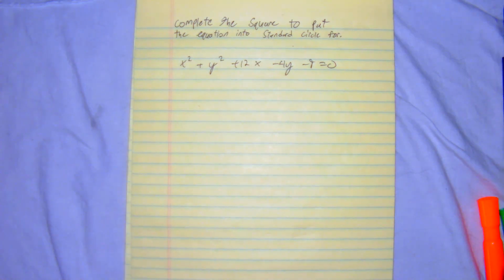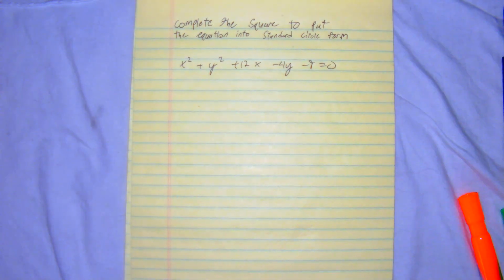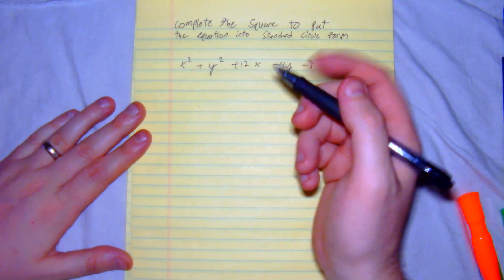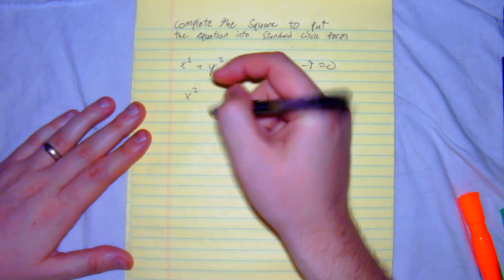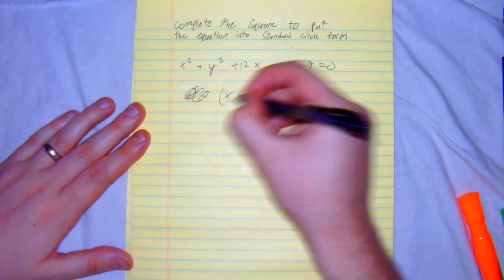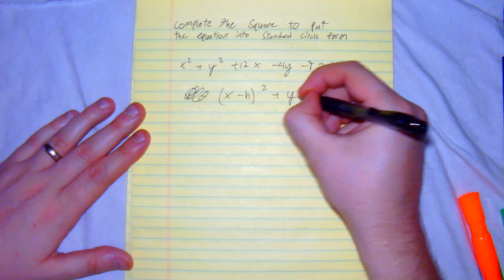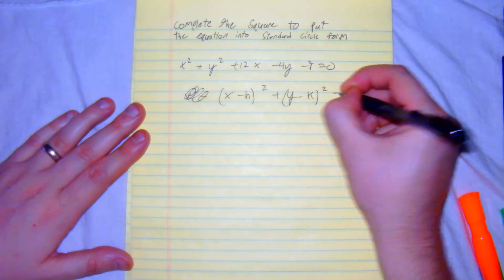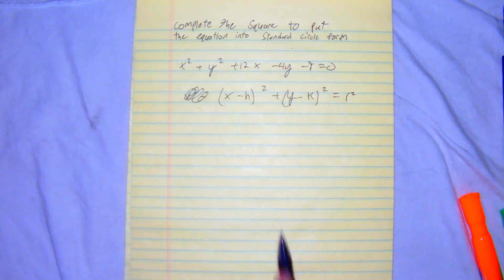Alright, we're going to complete the square to put the equation into standard circle form. So how do we do this? Well, let's first write out what we need to see. In the standard form for a circle, we have x minus h squared plus y minus k squared equals r squared. So we don't have this right here, so we have to use completing the square to put it into standard form.